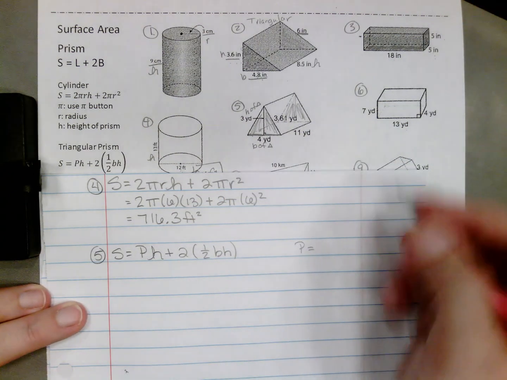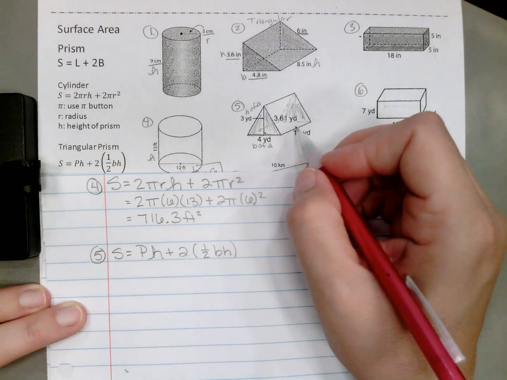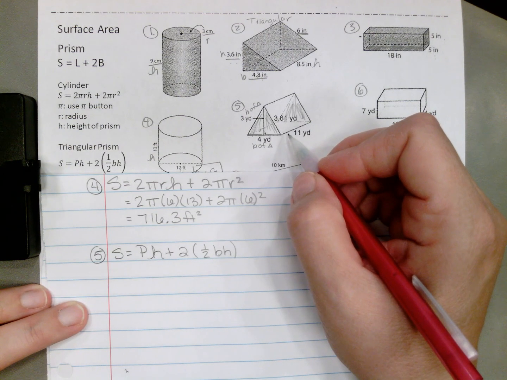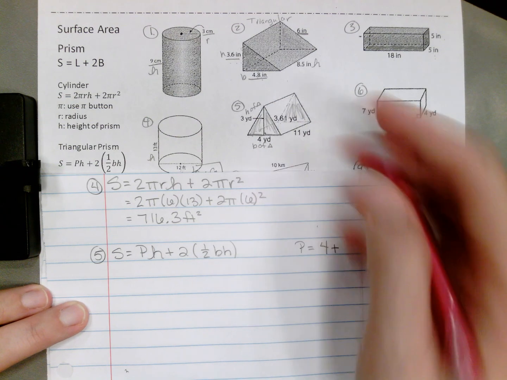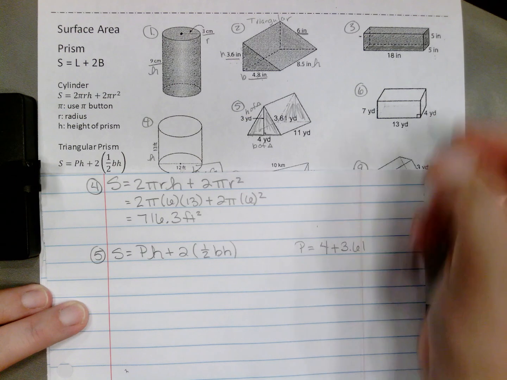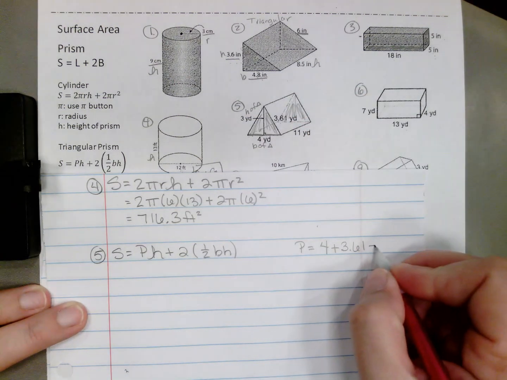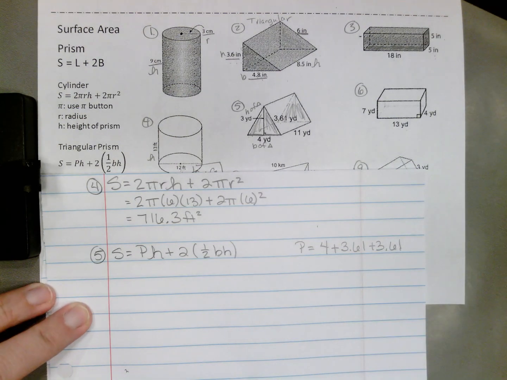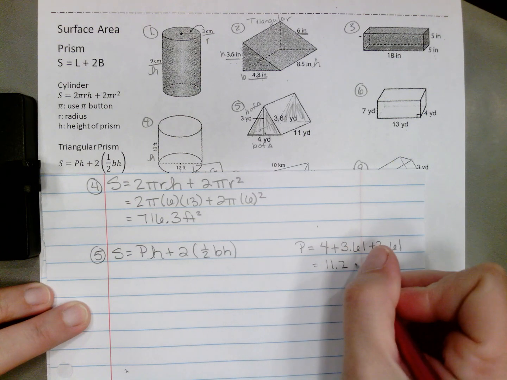We've got to find the perimeter. So to find the perimeter, we have this 4. So we're going to say 4 plus. And we're going to make an assumption that we don't generally get to make, but I think we're safe in making, that this is an isosceles triangle. So if this side of the triangle is 3.61, then this side of the triangle is also 3.61. So those are the sides of our triangle. We want to add those together and you get 11.22.